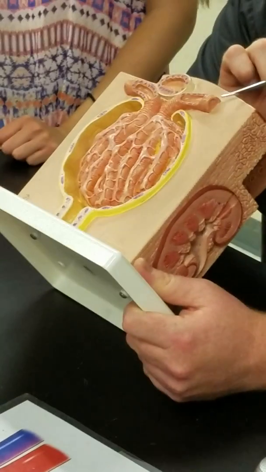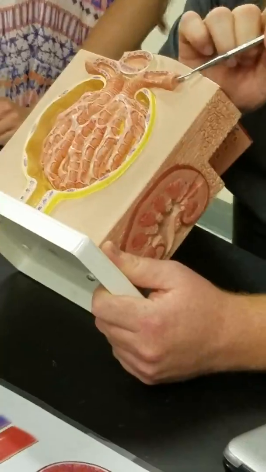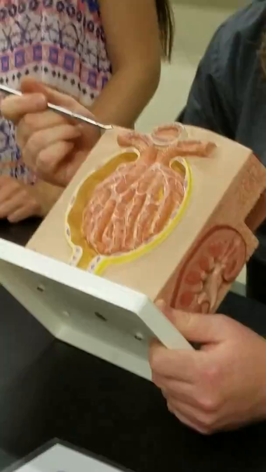Remember, the blood arrives via the afferent artery and it exits via the efferent artery.